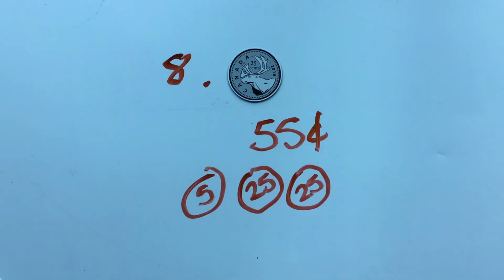Did you notice when I counted my total at the end there, I started with my larger number? Because when you're trying to find totals, start with your larger number. 25, 50, 55 cents. All right?